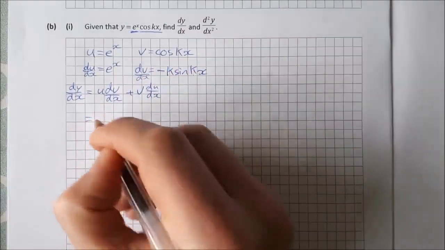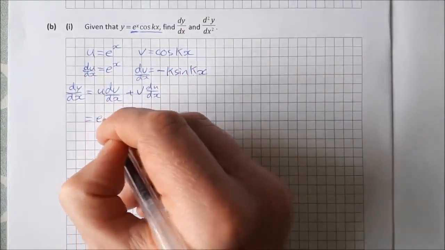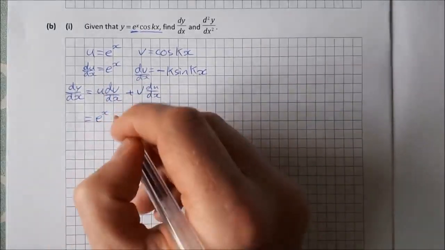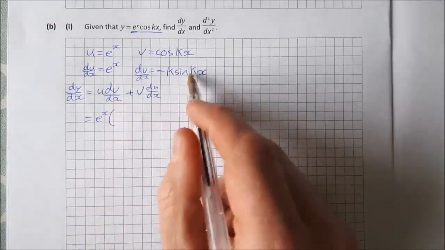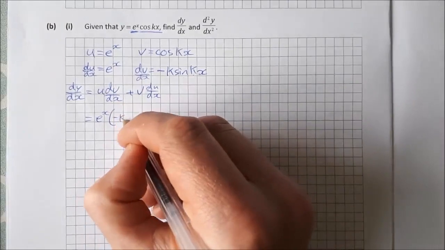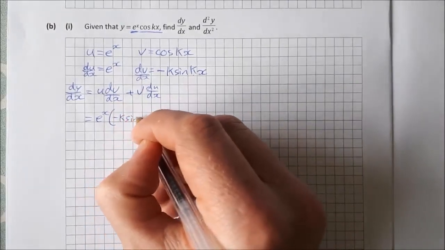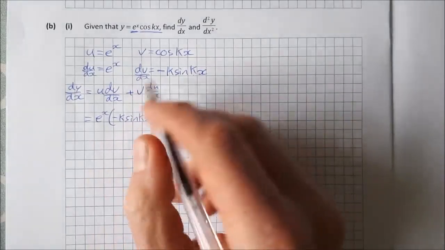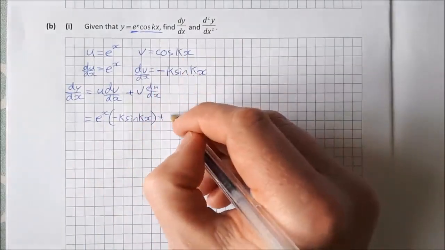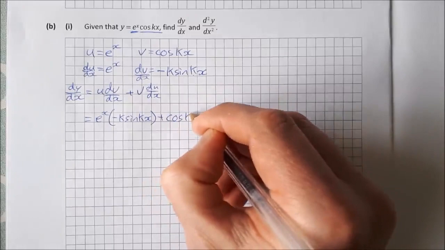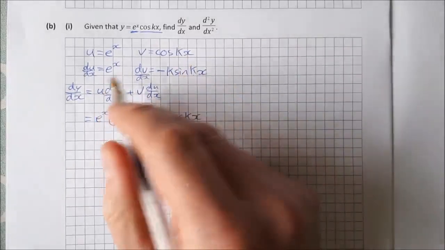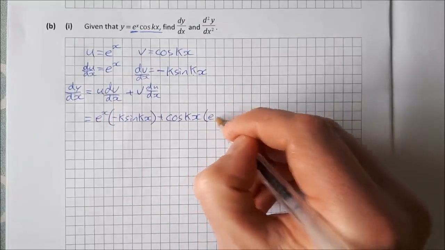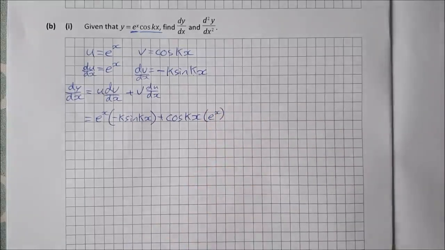So that's equal to u, so that's e to the x, times dv/dx, which is this one here, minus k sine kx, plus v, which is cos kx, times du/dx, which is times e to the power of x.